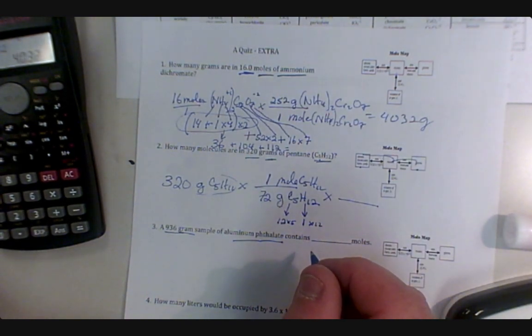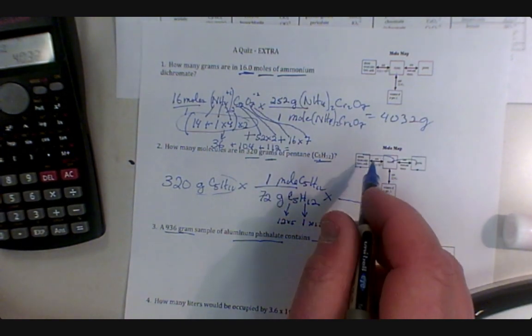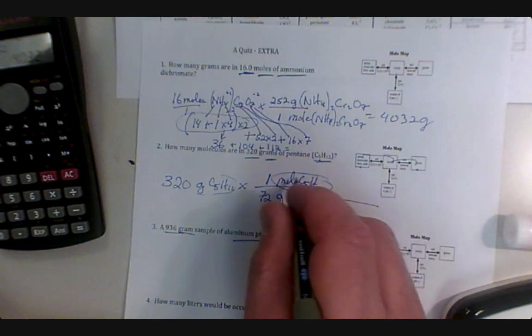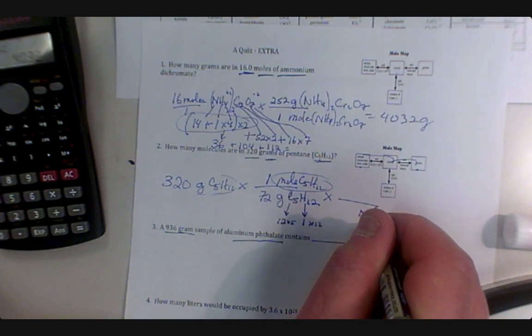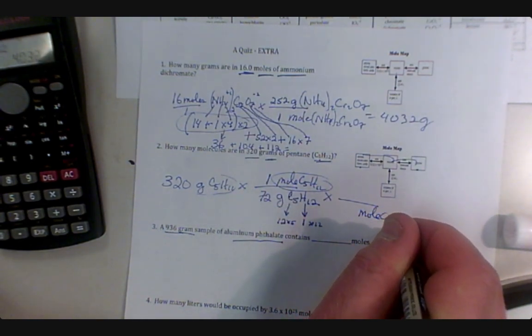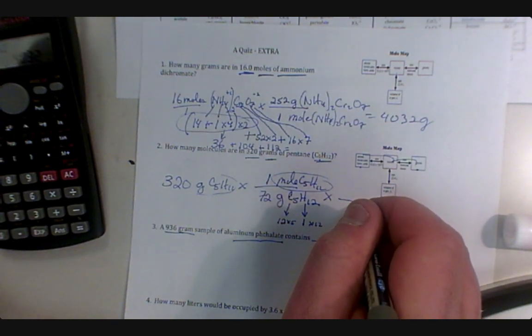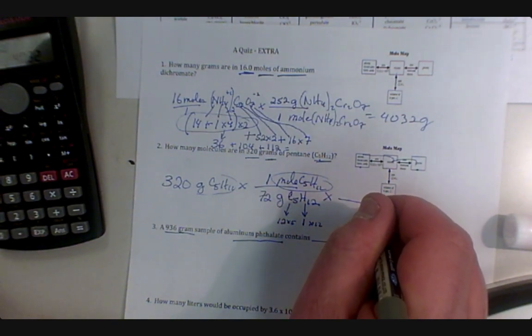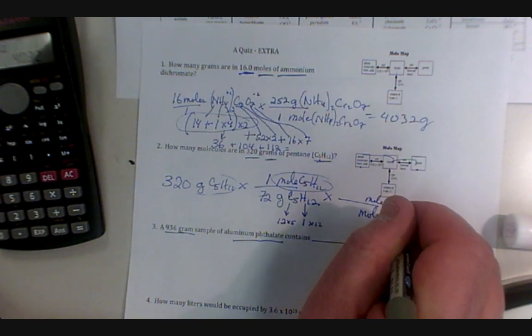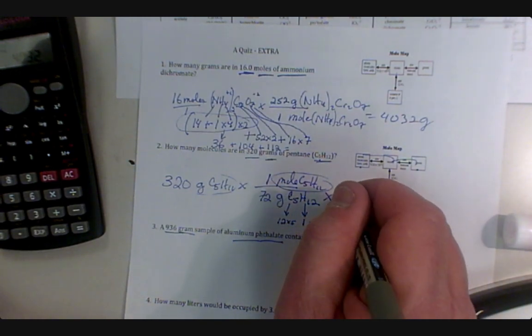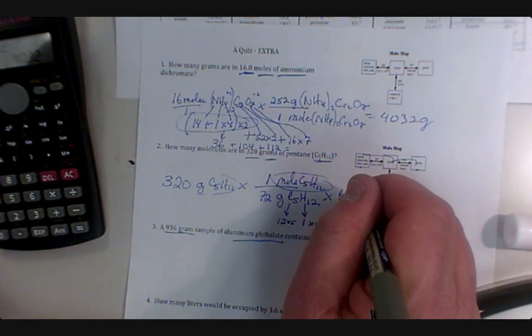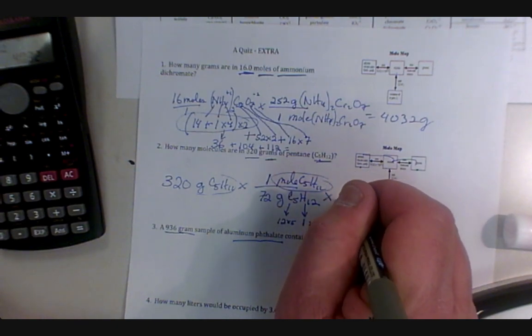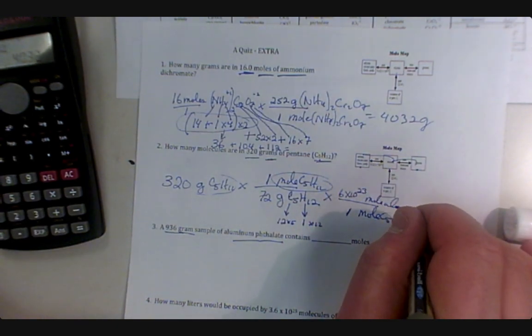That's our first step. Second step is to change to molecules. So whatever's here, except for the number, goes down here. And on the top is the molecules. 1 is moles, and that's 6 times 10 to the 23rd. You can use that if you want to, or you can go 6.02 equals.